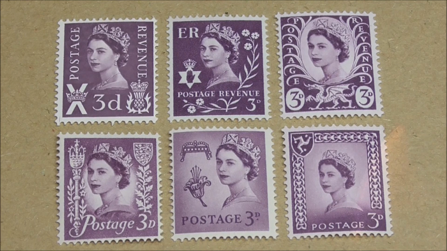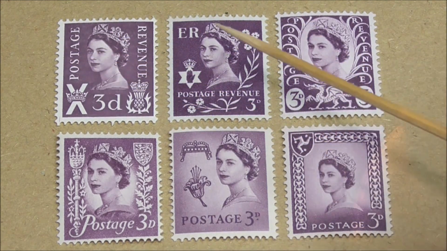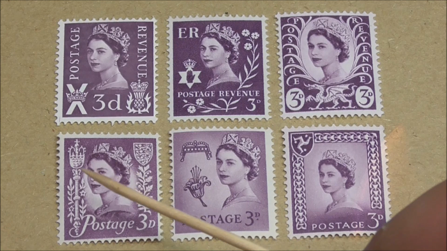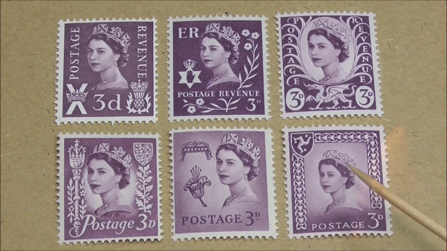Okay, in 1958, special country and regional issues were introduced, namely to Scotland, Northern Ireland and Wales, the three home nations, and then to Jersey, Guernsey and the Isle of Man, the Crown dependencies. The designs used on these new special issues use the same portrait as the Wildings, but with a difference. They incorporated the heraldic emblem or symbols for each country or island.